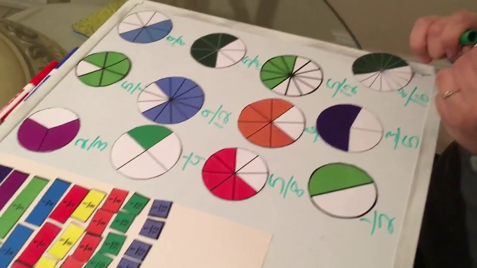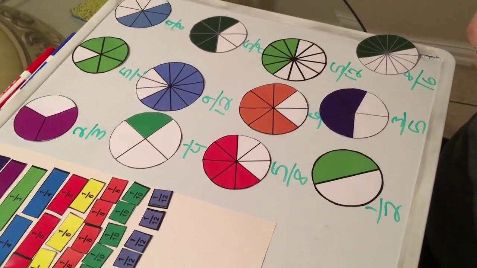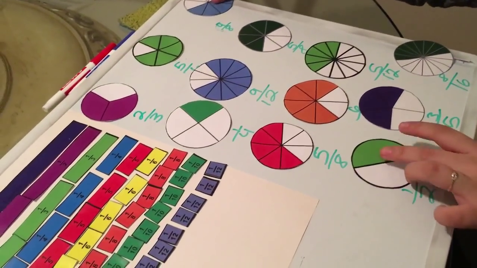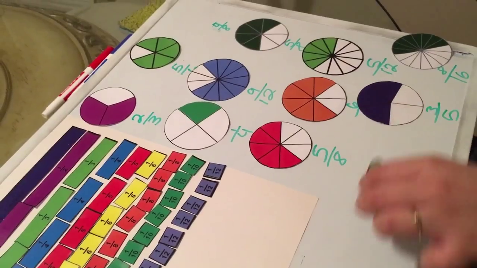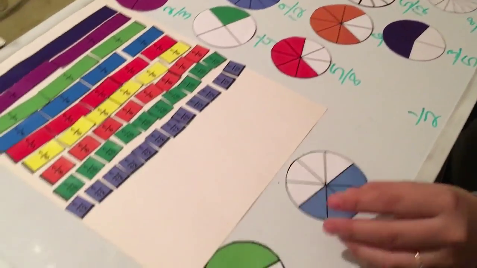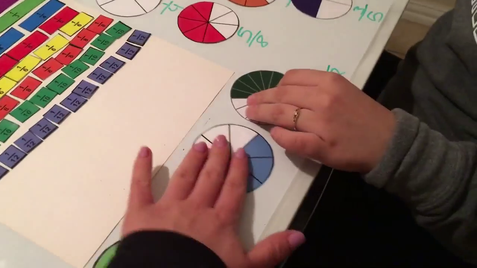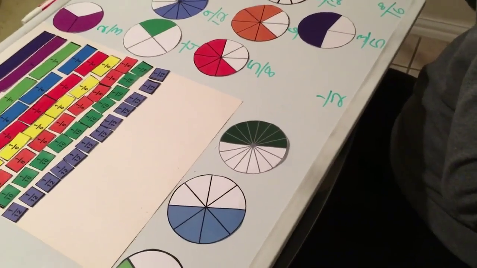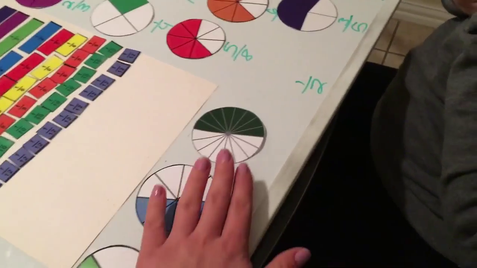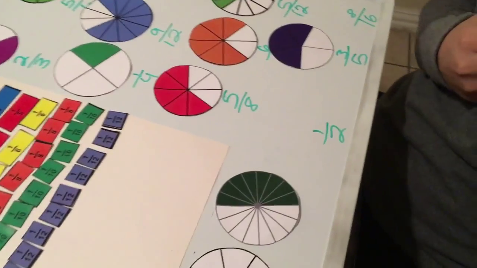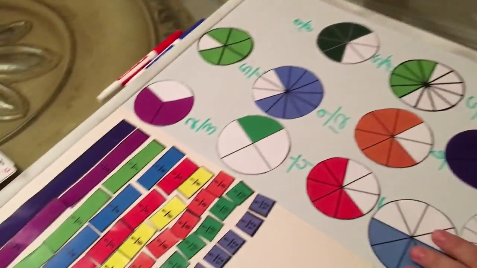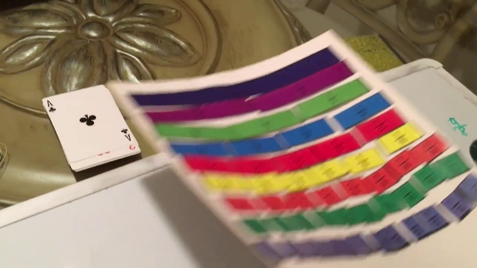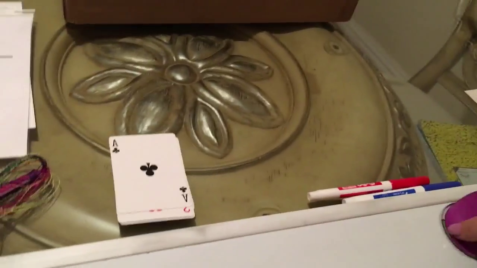Do you see any equivalent fractions? Yes. Can you place them on this side of the board? And these are all 1 and a half. 1/2, yes. You did a great job, Monse. Now I will show you how to multiply and divide fractions. So let's move all the circles.